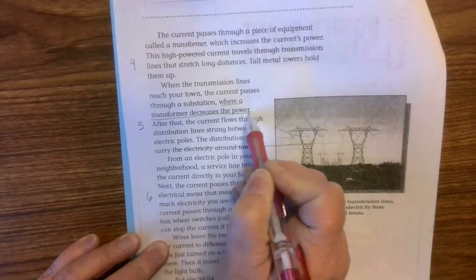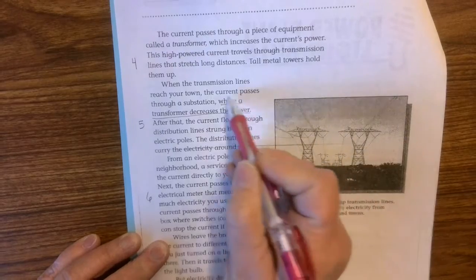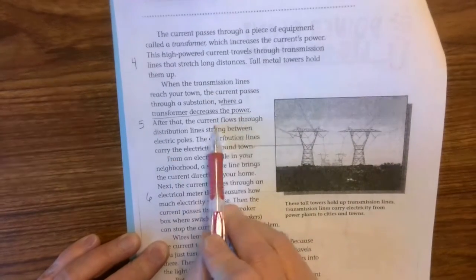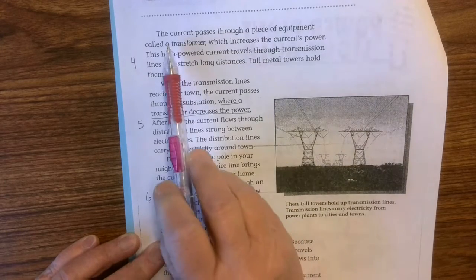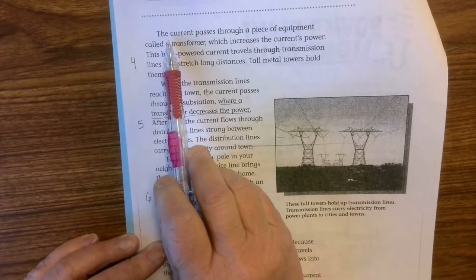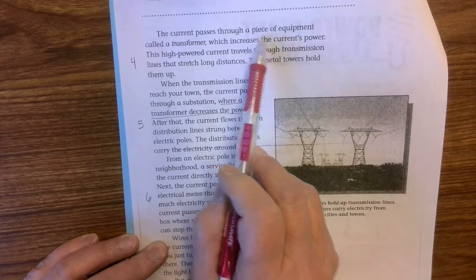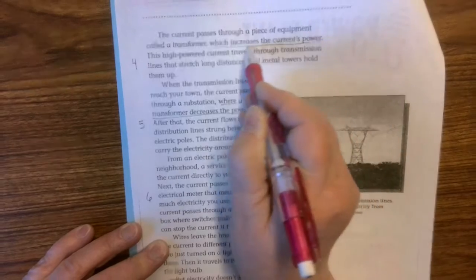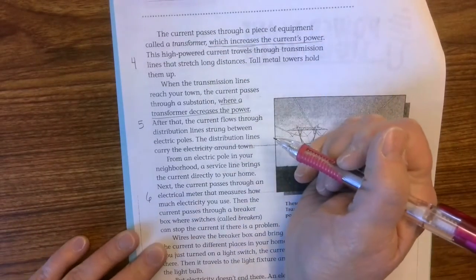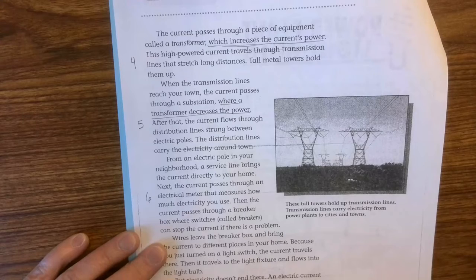We're underlining: the transformer decreases the power. After that, the current flows through distribution lines from there. So let's see. Up here in paragraph 4, it talks about the current passing through a piece of equipment called a transformer, which increases the current's power. So wow, when it's first leaving the plant, the transformer increases the current's power. But when it gets to the substation before it comes to our houses, the transformer decreases the power.